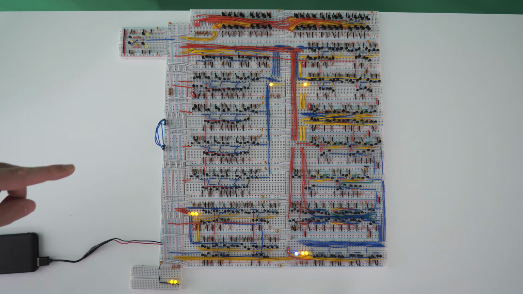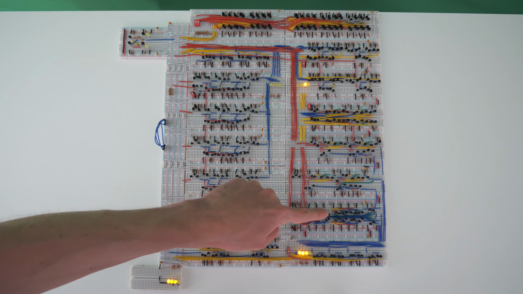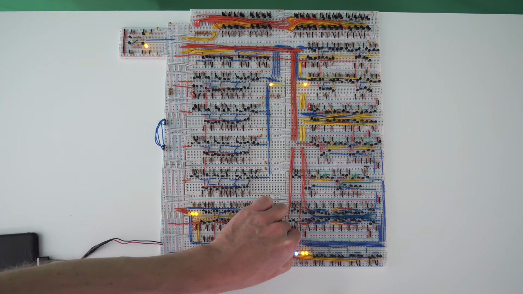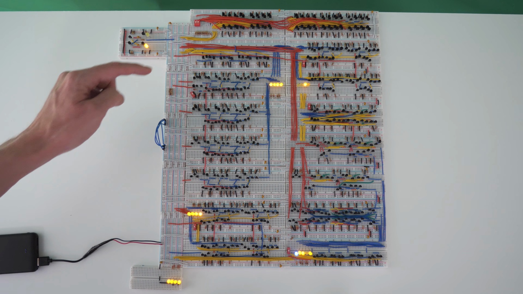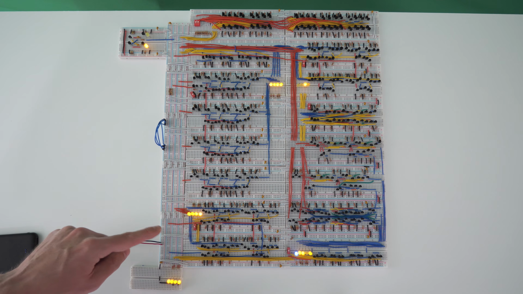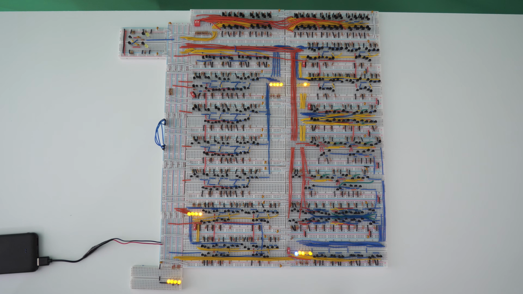Now, in order to make it so that the computer is no longer looping, we need to make it so that the output of the ALU is no longer connected to the data bus. So we will turn this off, and then we'll make it so that the A register is also not connected to the data bus. So we will turn this off, and we'll make it so that our output register is no longer connected. So now the computer is officially halted, and the program is complete.